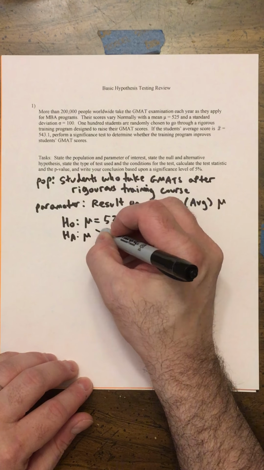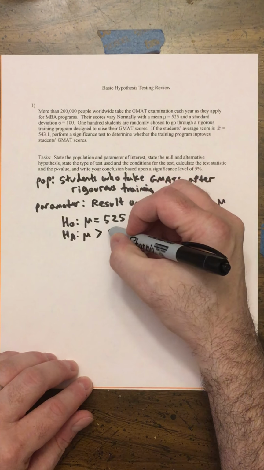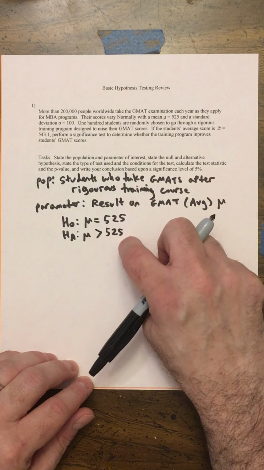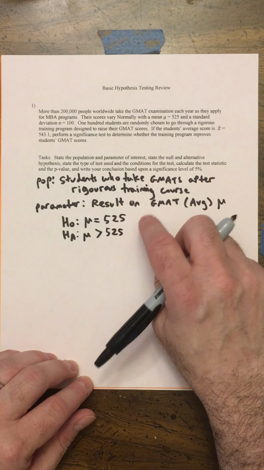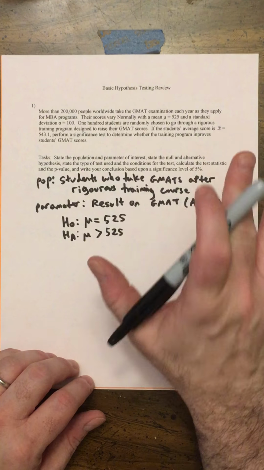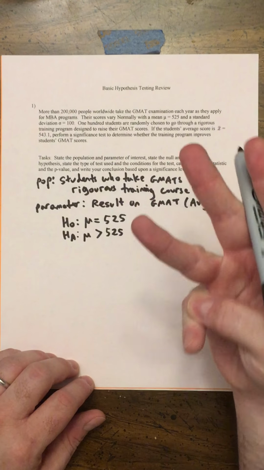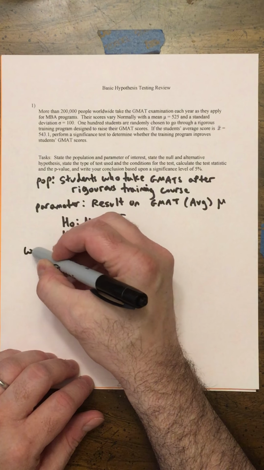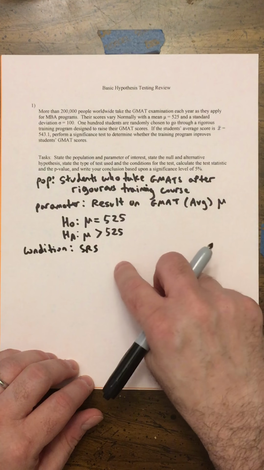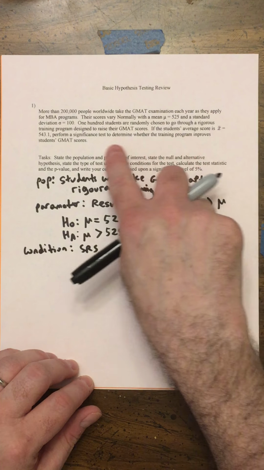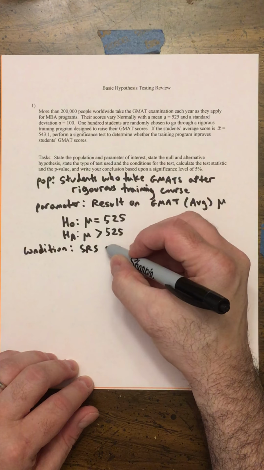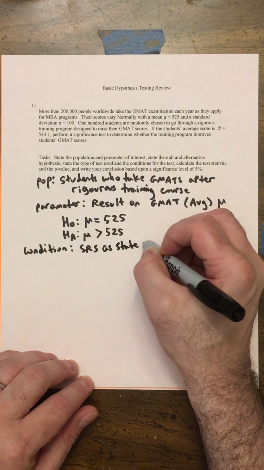The alternative, though, is that we want to show that this program actually works, and that if you take the rigorous training program, you're actually improving your GMAT grade. The next thing that you want to do is check the conditions. And remember, for our purposes, there's always going to be three conditions that you're going to check. The first condition is SRS. You have to check to see if it says it in the problem, and I'm sure it says it in the problem someplace. 100 students are randomly chosen, so SRS as stated in problem.